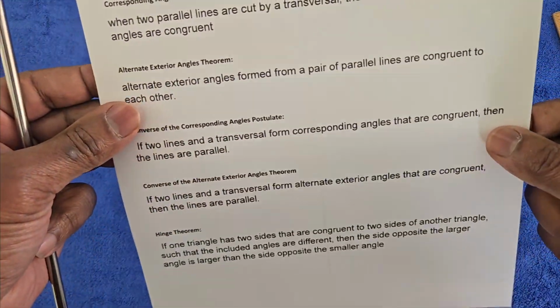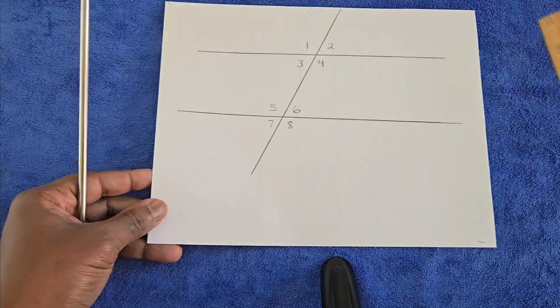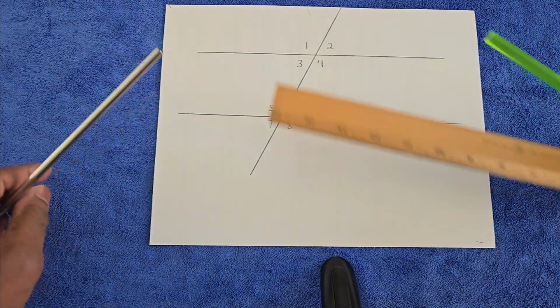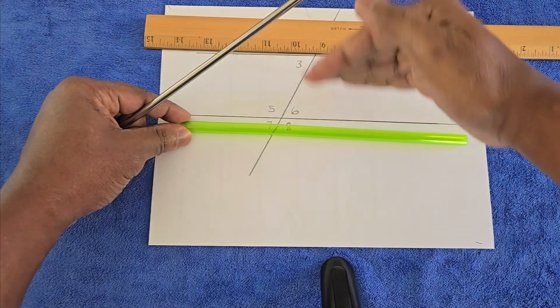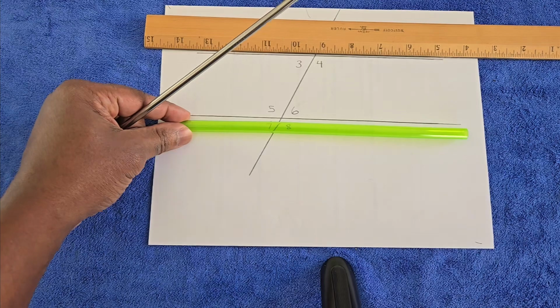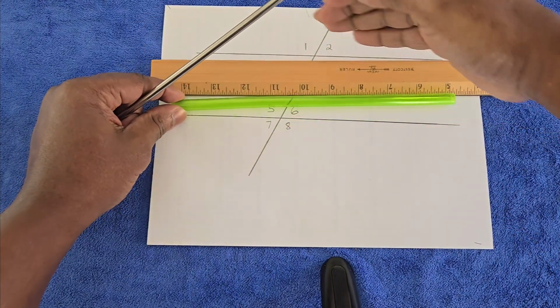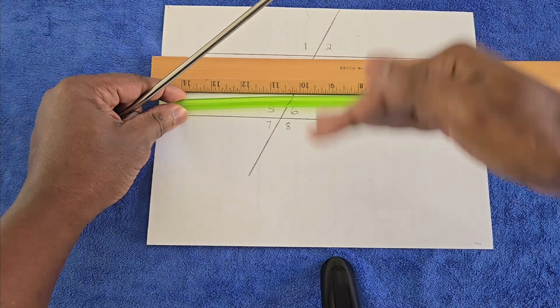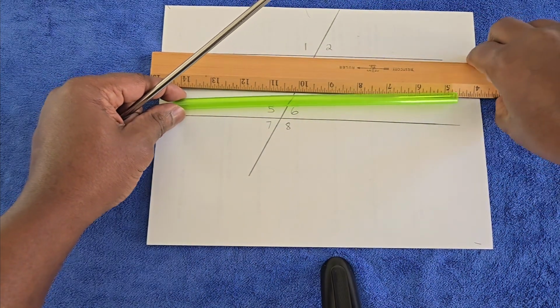All right. Alternate exterior angles theorem. So if we look in here, the angles inside or in between the parallel lines, those are all interior angles. So 3, 4, 5, 6 interior angles. The angles on the outside of the parallel lines, 1, 2, 7, 8, those are exterior angles.